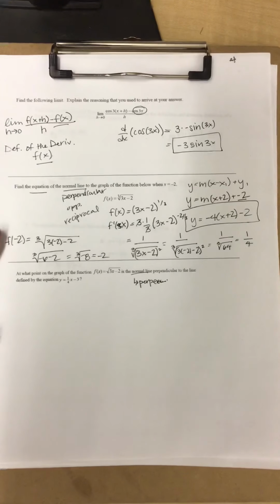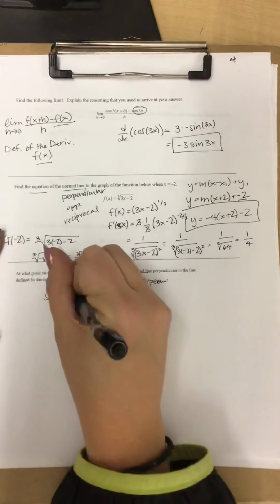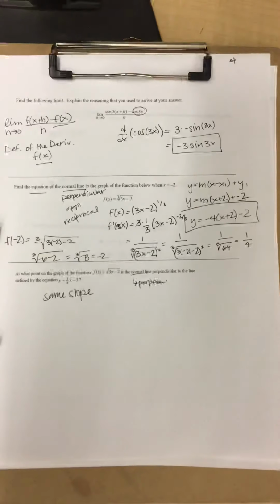Well, if it's perpendicular to something perpendicular, it has the same slope. So basically, it's saying same slope. They want to know where this function's normal line is perpendicular, aka tangent, because perpendicular to perpendicular is the same as this function here.